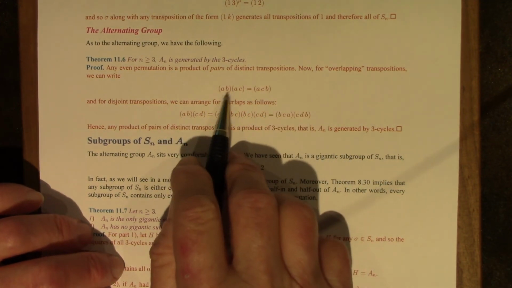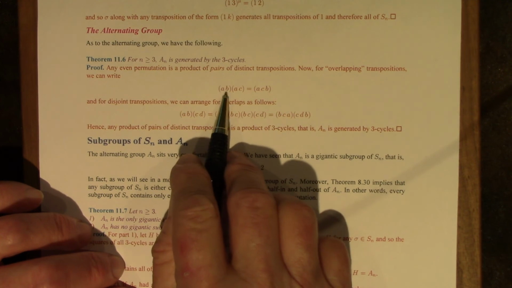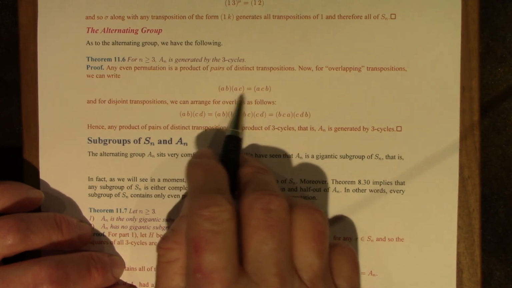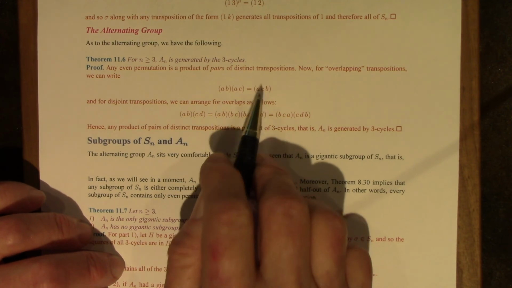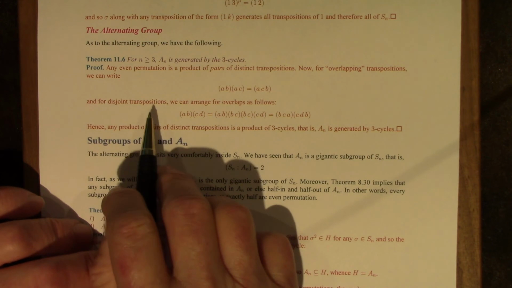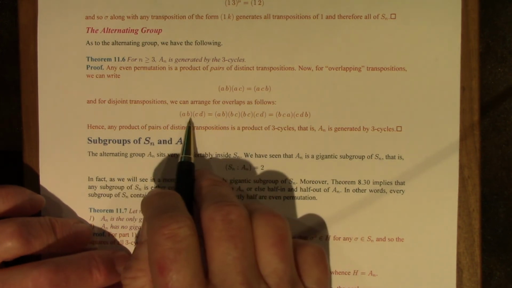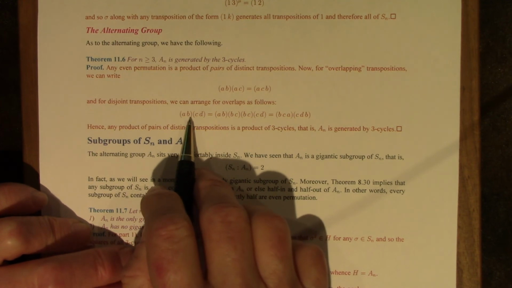If two transpositions that are adjacent have an overlap, they would be of the form (A B)(A C), but that is a 3 cycle. If two adjacent transpositions are disjoint, then we can arrange for overlaps.